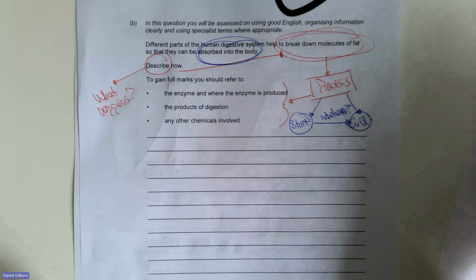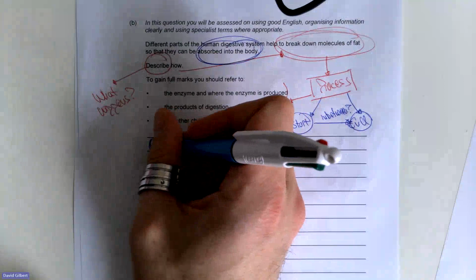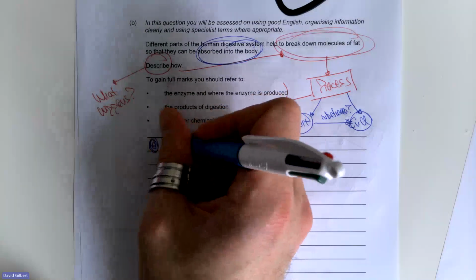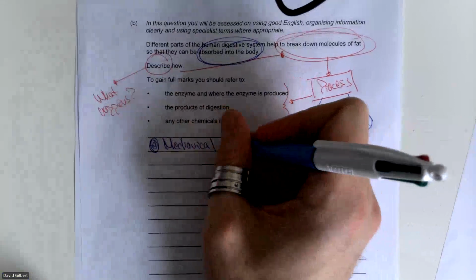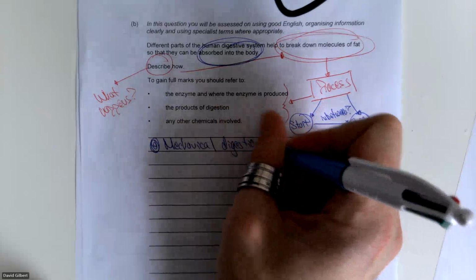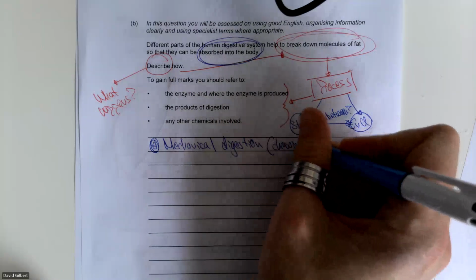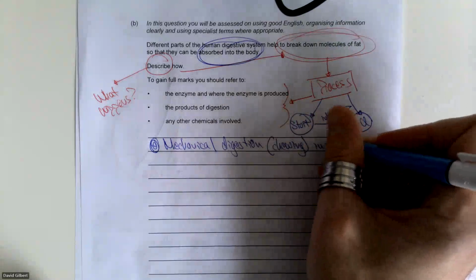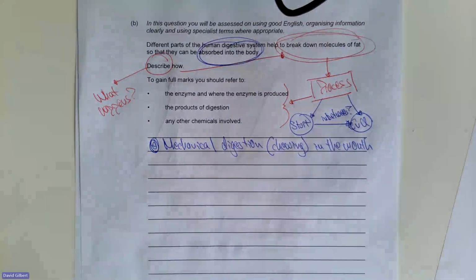So what happens? Now, first thing, it goes into our mouth. What type of digestion occurs in our mouth? Mechanical. We chew it. That's the first mark.